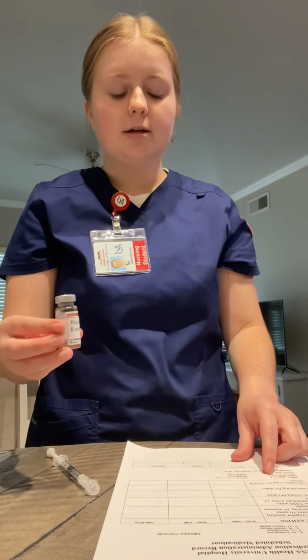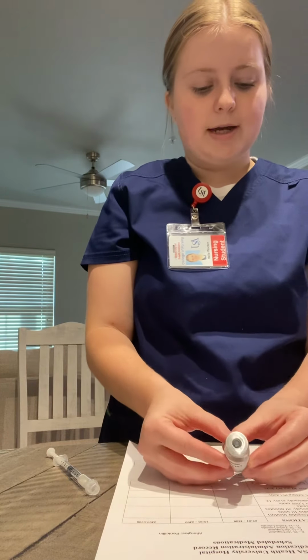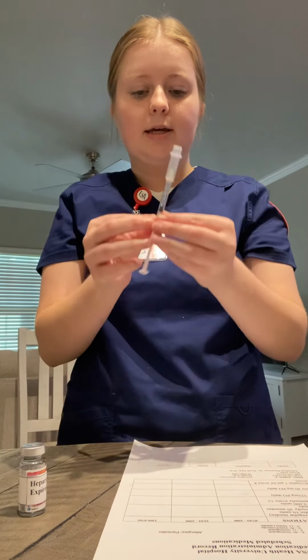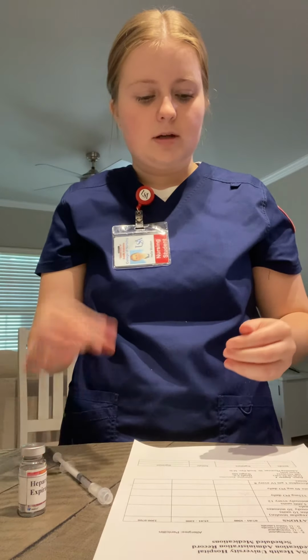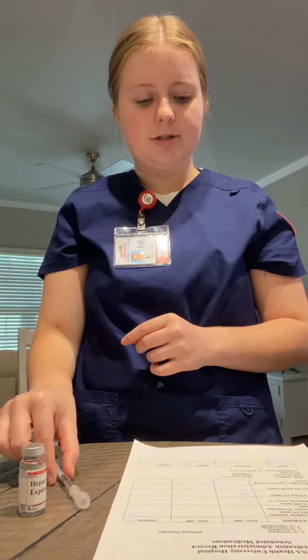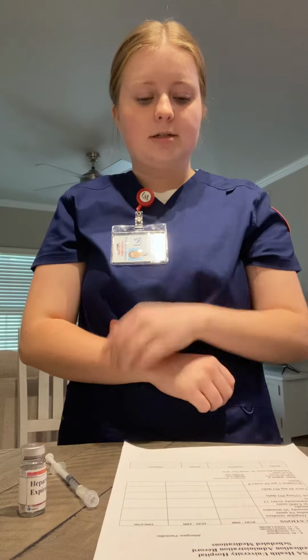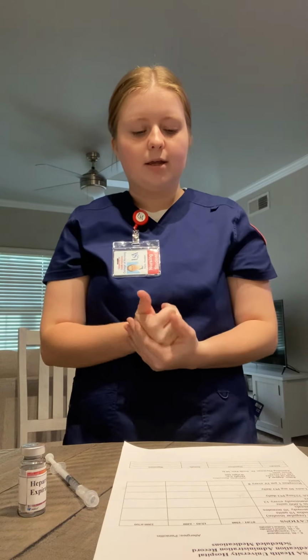Right medication, we have heparin, right dose, 5,000 units, which would be half a milliliter. And I do see that I have the half a milliliter on here. Right route would be subcutaneously, and I have my tuberculin syringe. Every 12 hours for the right time, and I can see that my patient has not had their heparin. Right indication would be for DVT prophylaxis, and right documentation would be that it has all the elements of a legal prescription order.